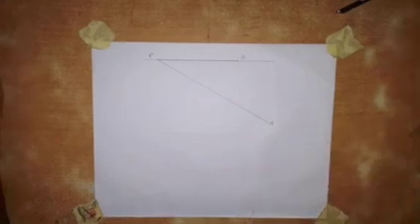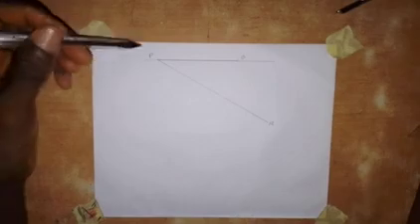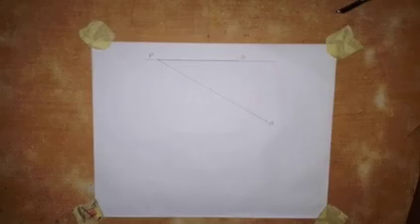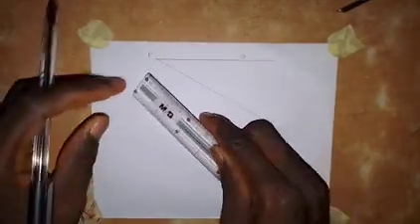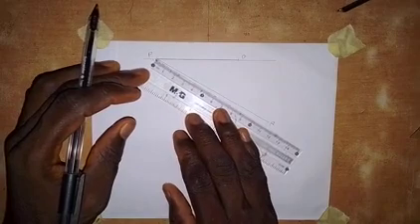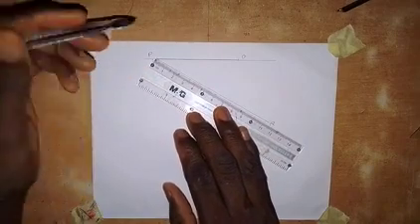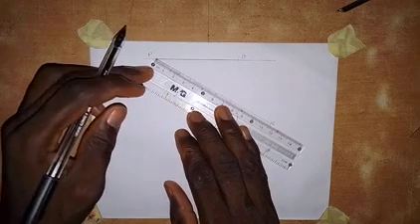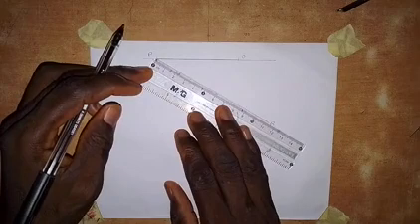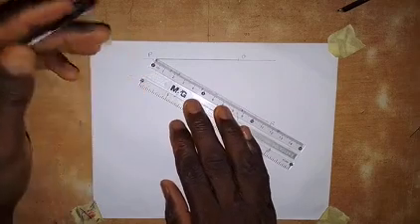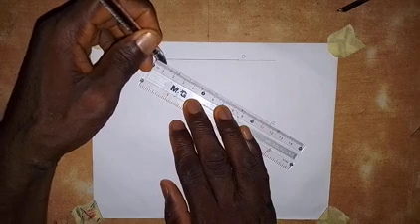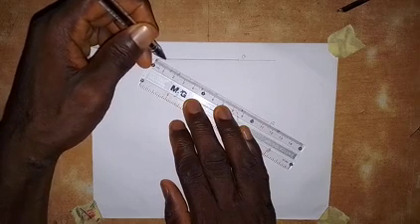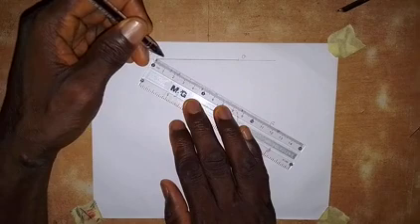Now, we are to divide this line PQ into 9 equal parts. So we take our ruler and we set it like this on this line, and we make sure that 0 is at point P here. The next thing that we are going to do is take a measurement of 1 centimeter, that is 10 millimeters each.